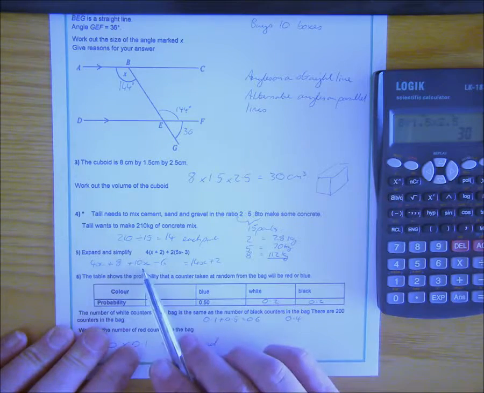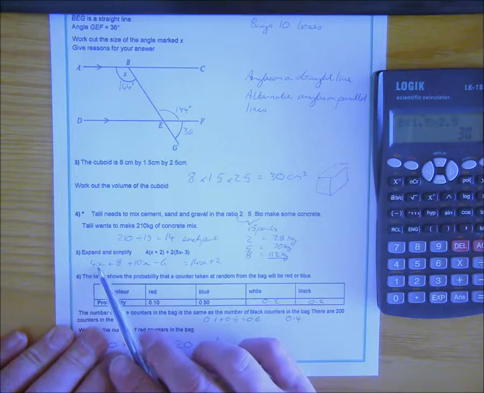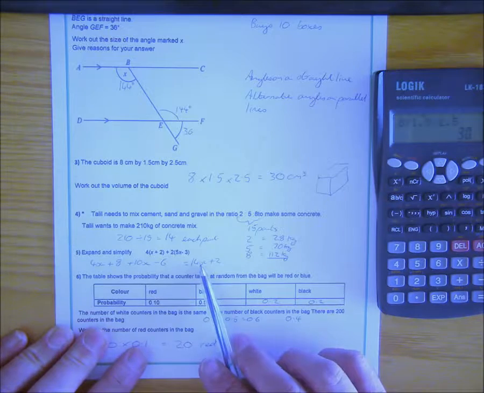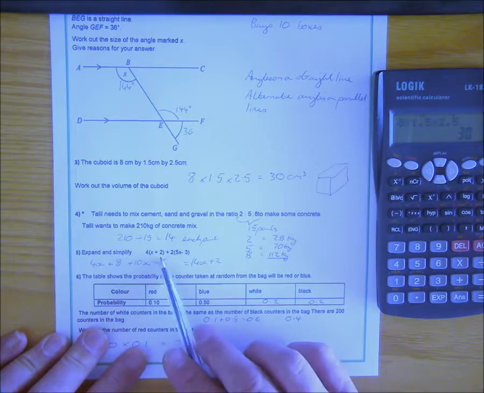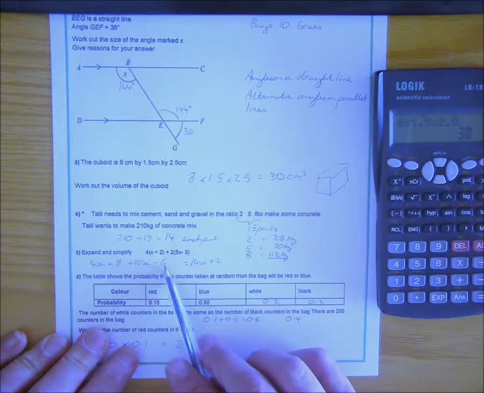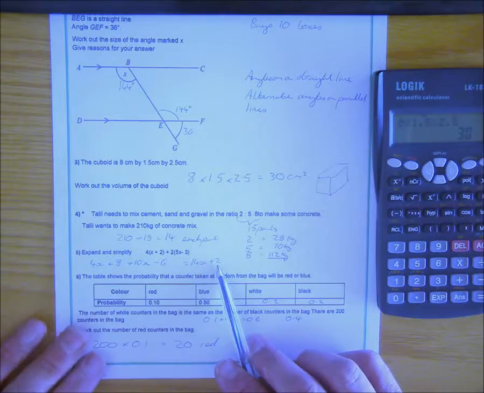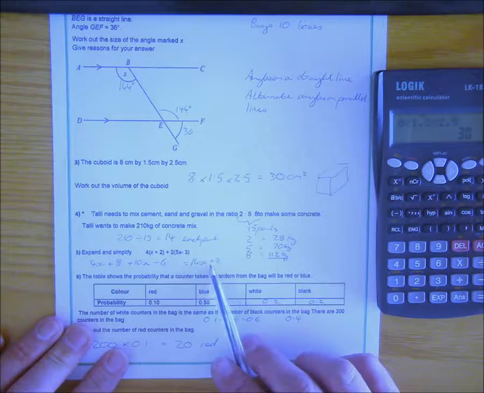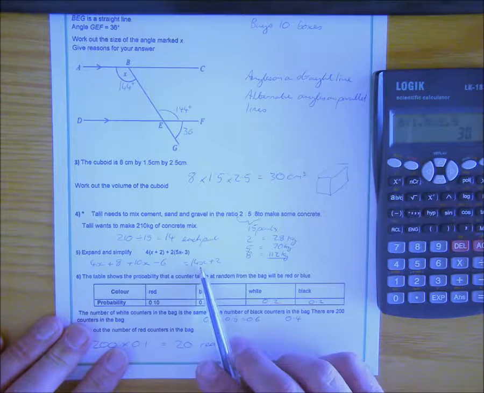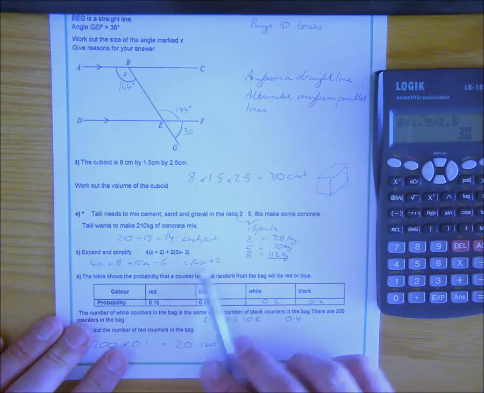Now the simplify bit means count all the x's up. I've got 4 and I've got 10 of them, so I've got 14. And sort out the numbers. I've got plus 8, take away 6 is the same as plus 2. I don't put those two together, it's not 16, that's 14x, and that's plus 2, keep them separate.